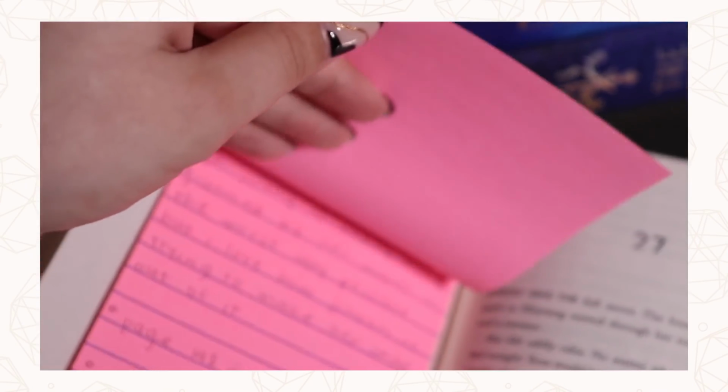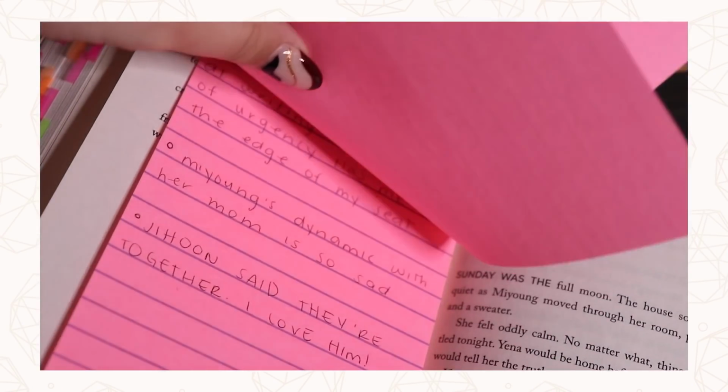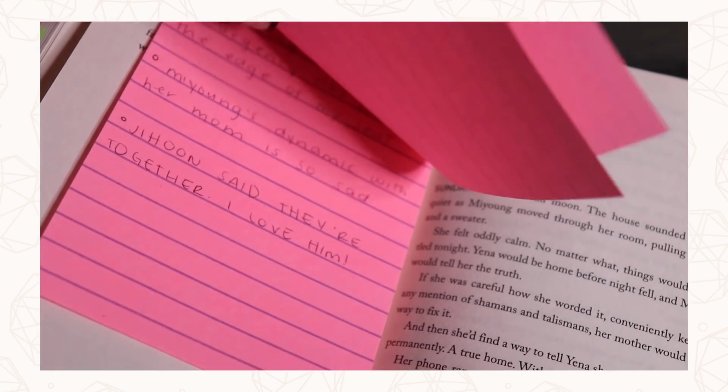Other things that I've done in the past, like I previously mentioned, is that every 100 pages or so, I'd go in with a post-it and write down most of my main big reactions to that 100 pages. And that is also a really nice way to organize my thoughts.